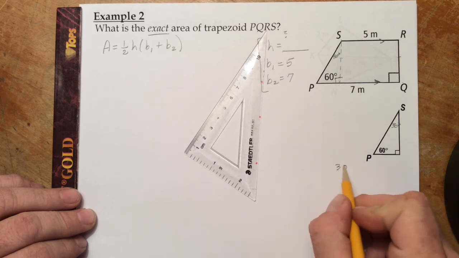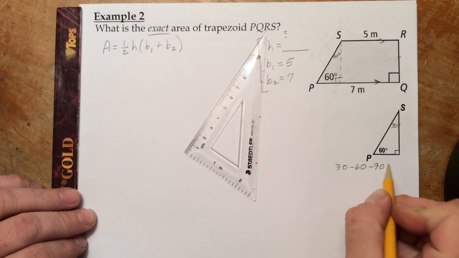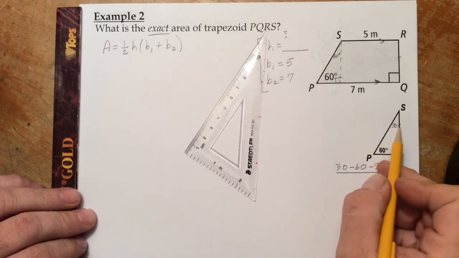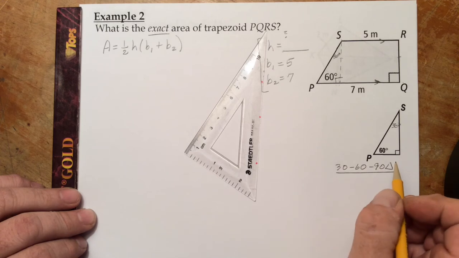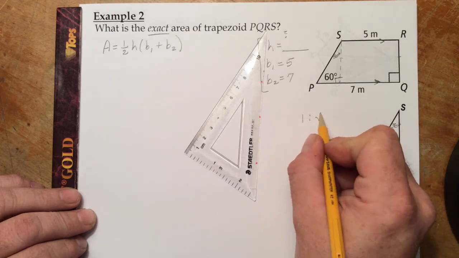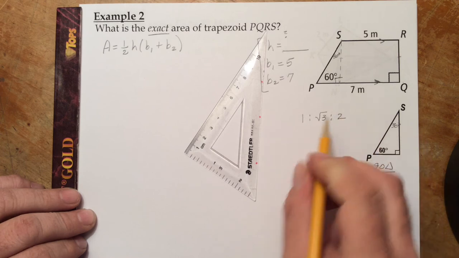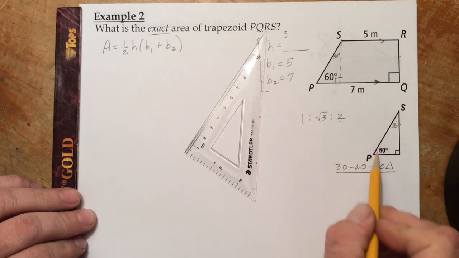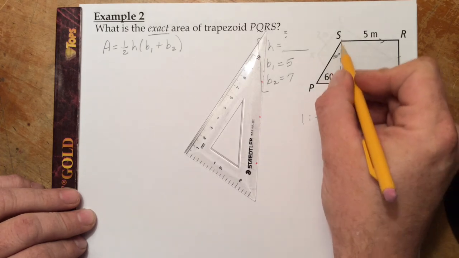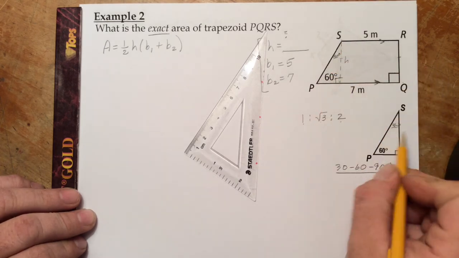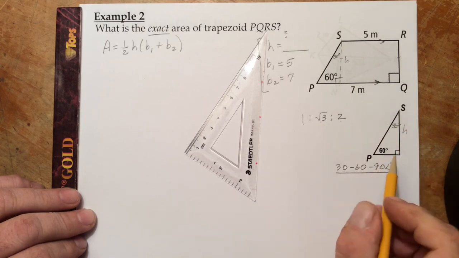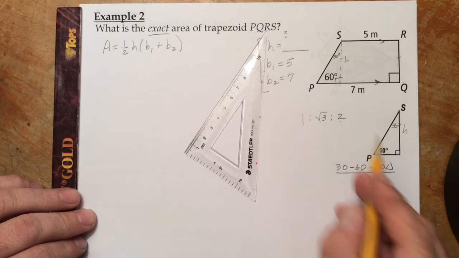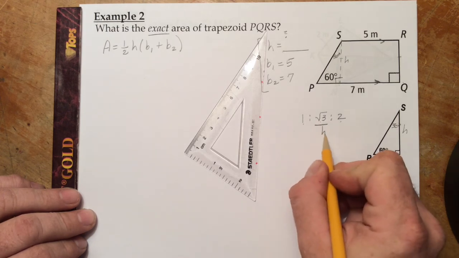And by the 30, 60, 90 triangle theorem, we've got a ratio of sides. Remember that the ratio of sides for 30, 60, 90 is 1 to the square root of 3 to 2, where 1 represents the short leg, square root of 3 represents the long leg, and 2 represents the hypotenuse. We need the height, which happens to be the long leg right here. So I'm going to place h under the number that is representing the long leg, which is the square root of 3. So there's the h.